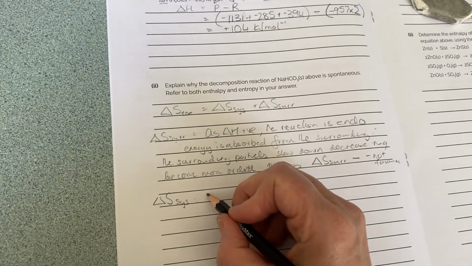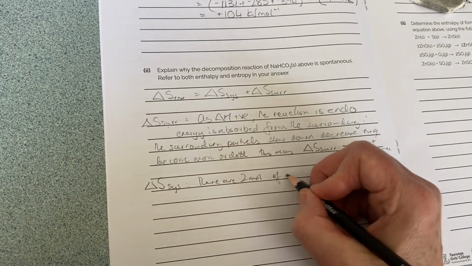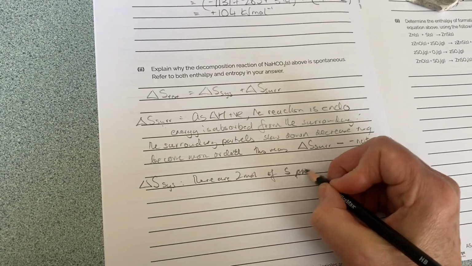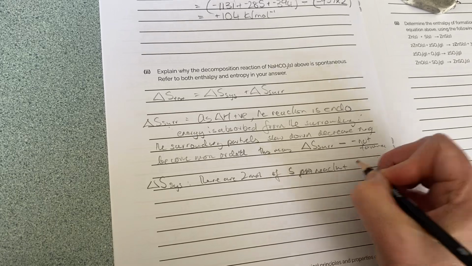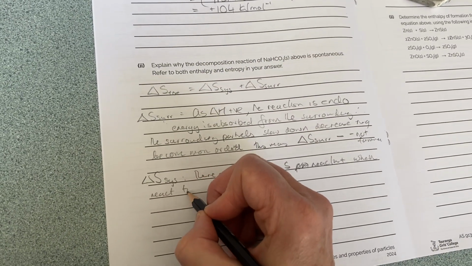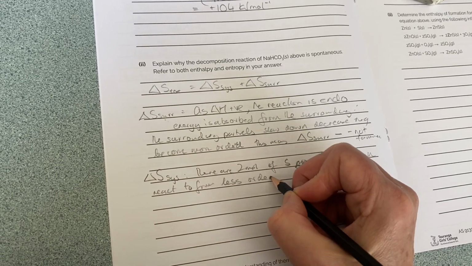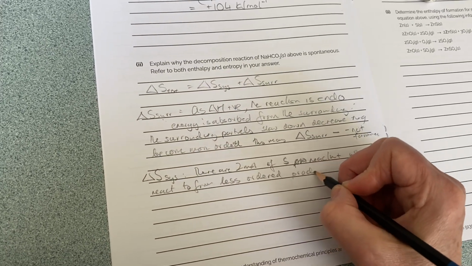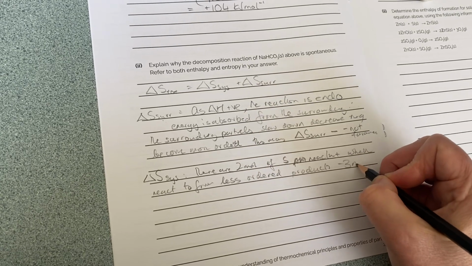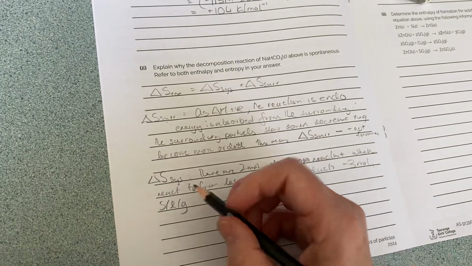So we have to say there are 2 moles of solid reactant, which react to form less ordered products, 3 moles, and solid, liquid and gas.